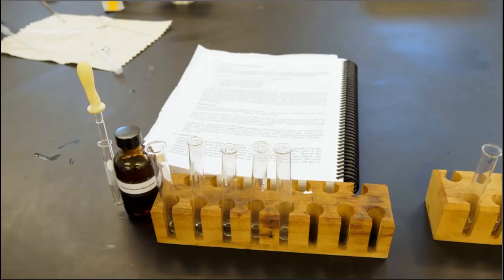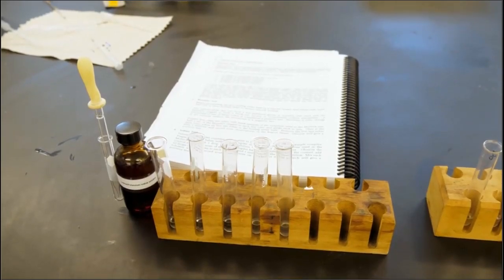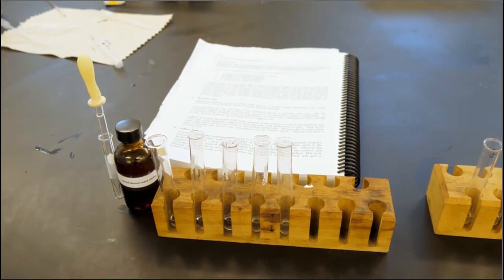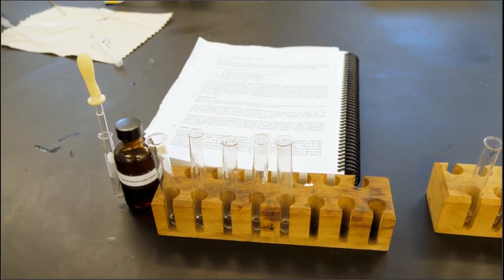So the next test is the iodine test for detecting carbohydrates. Polysaccharides can combine with iodine to form a blue, red, violet, or purple complex. So we're going to prepare 5 test tubes with fresh samples of the carbohydrate solutions used in the first test. And then we will add 1 drop of iodine solution to each and shake to mix. Observe the control sample, which is the DI water.